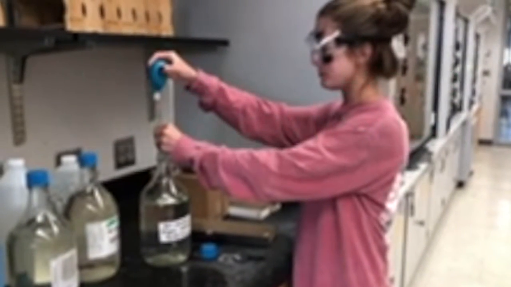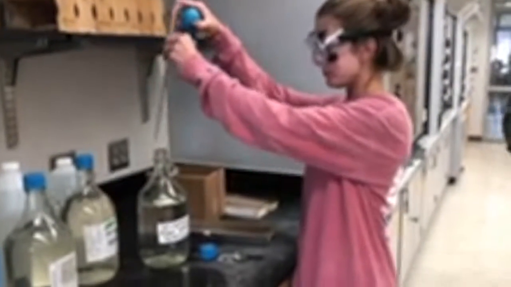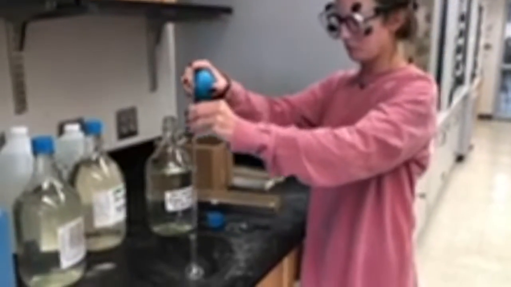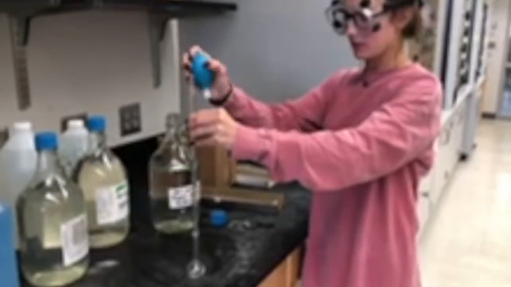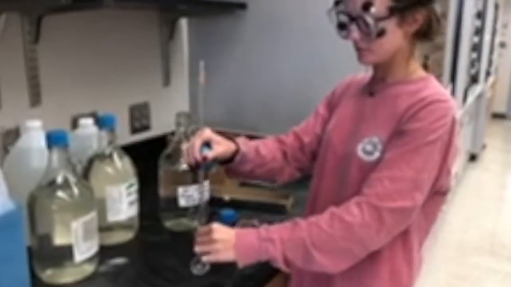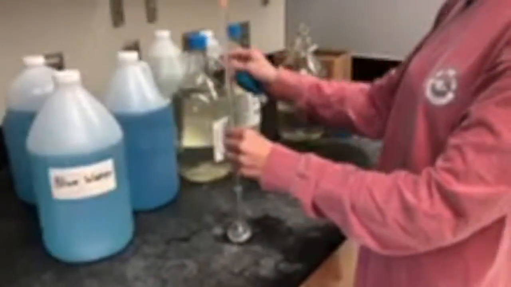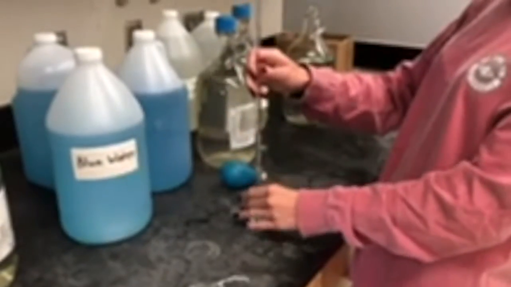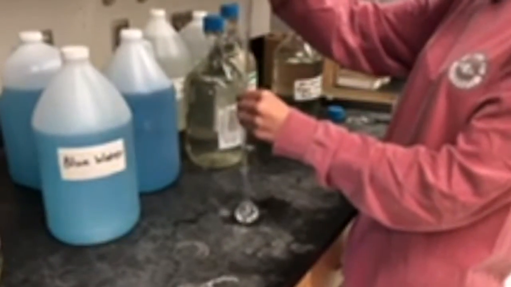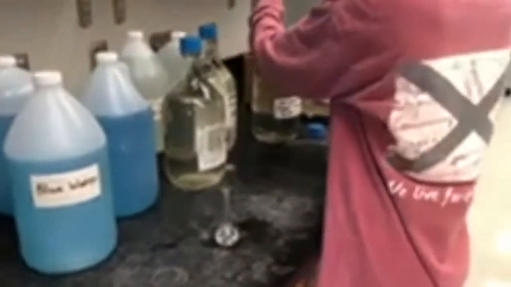Okay, so here we are going to take the solution of 20% sugar water and get it into our pipette to transfer it into another piece of glassware, making it easier to transport it into a beaker later on. Remember to get your volume at eye level, recording from the bottom of the meniscus.